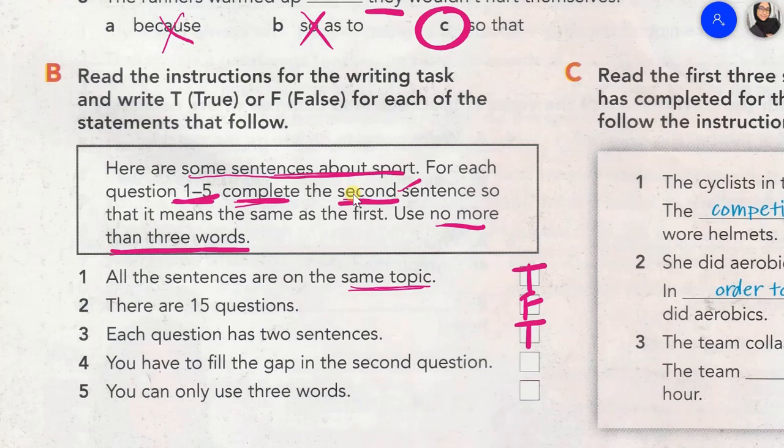So, for statement number 4, the answer is true. You have to fill in the gap because of this clue here. You have to use no more than 3 words. If you have to write a sentence, it wouldn't say this, right? You need to use no more than 3 words and you need to complete the second sentence. Okay, number 5. You can only use 3 words.